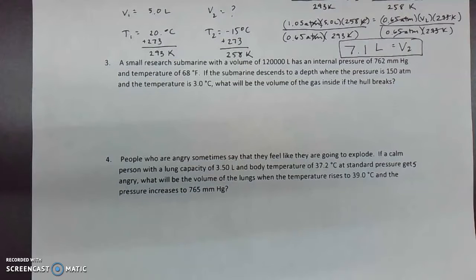This is video 3 for lesson 4 on the combined gas law for unit 8 on gases. So we're going to look at our last two problems here, and you can pause at any time to try these and then I'll explain them.